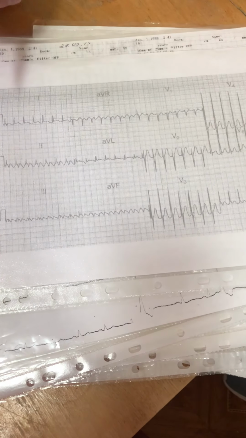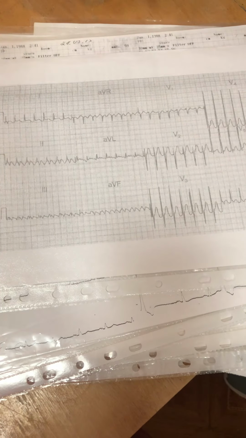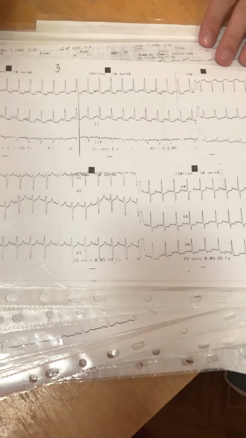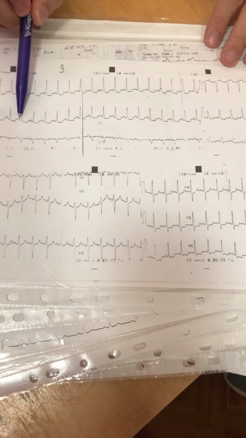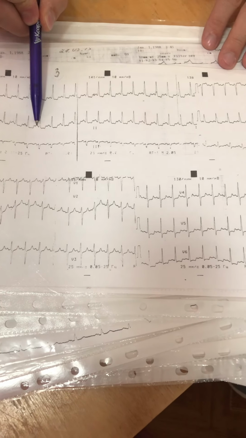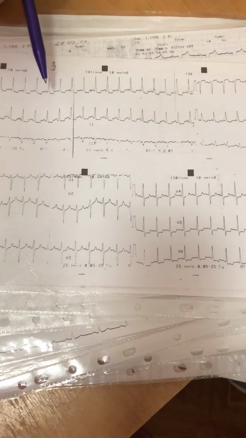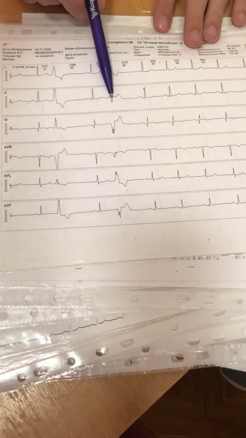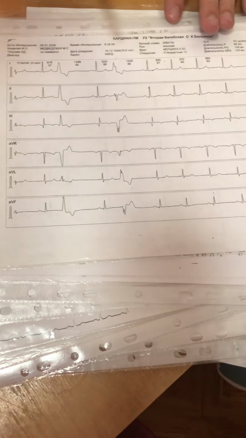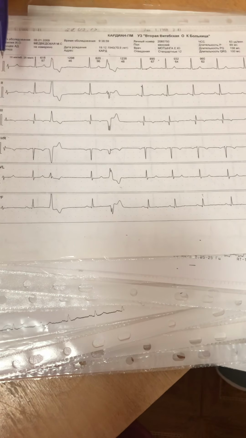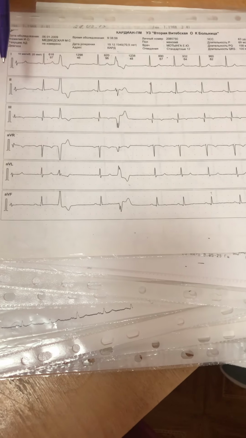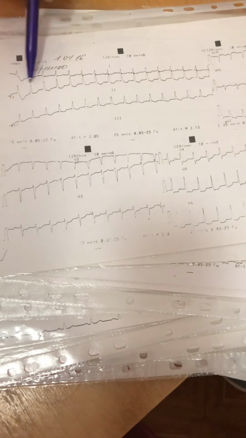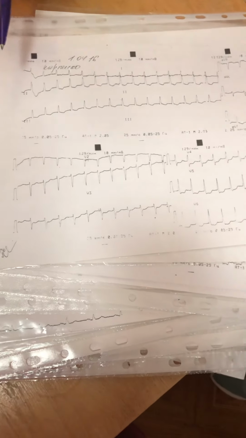Tachycardia with thin complexes. It is a supraventricular tachycardia. Same tachycardia with thin complexes, but we can find P wave exactly. It is a sinus tachycardia. Appearing of abnormal complexes, extrasystoles, ventricular extrasystoles. Tachycardia with thin complexes, supraventricular tachycardia.